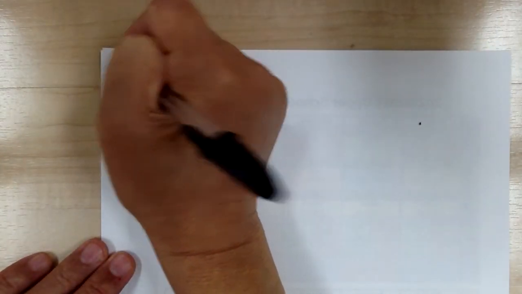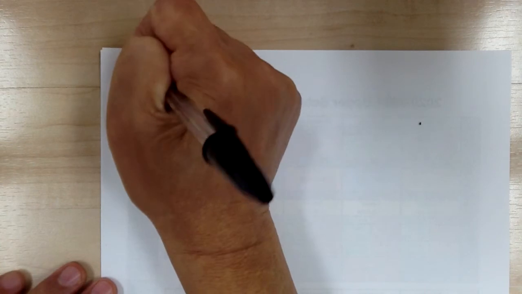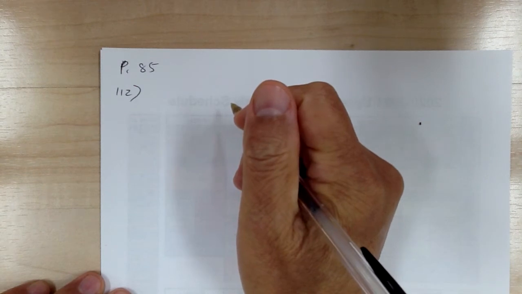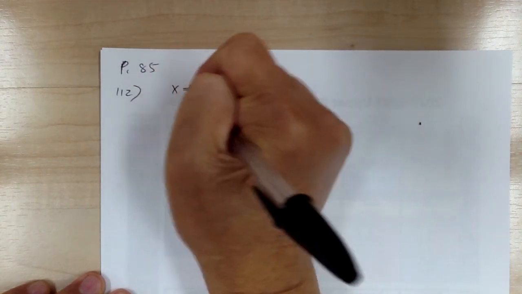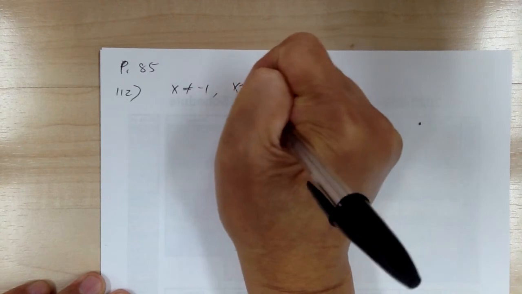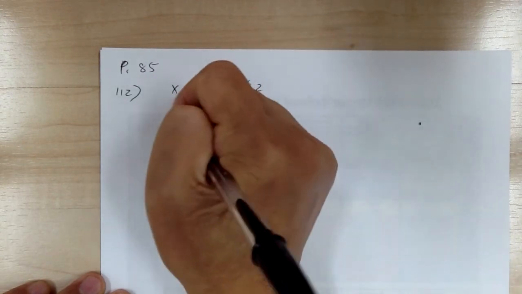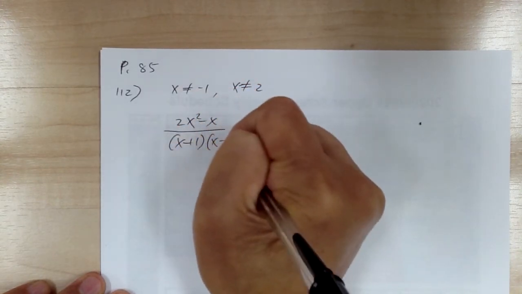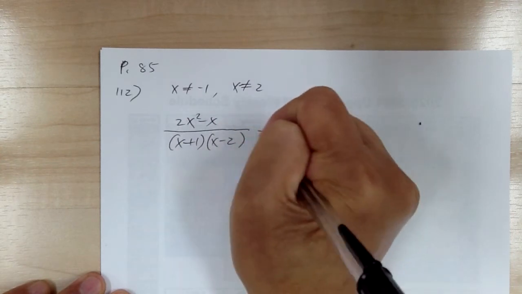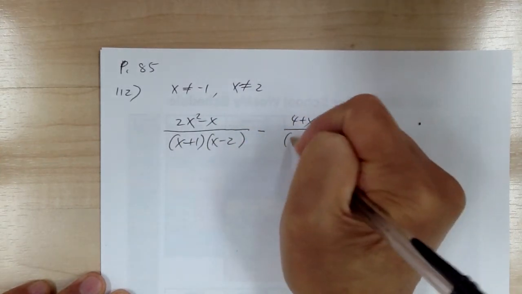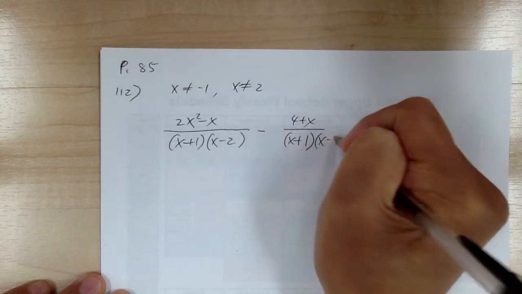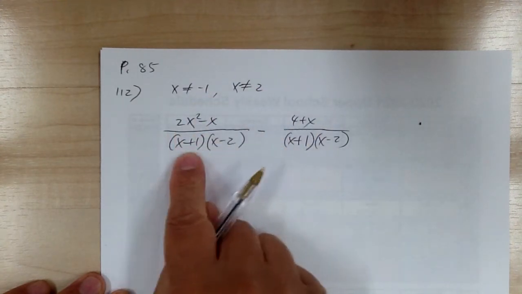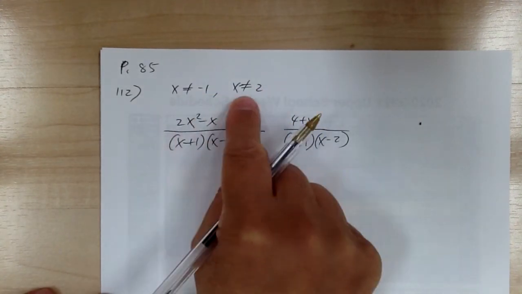Let's go to number 112. It says for all values other than x, so that means x cannot equal negative 1 and x cannot equal 2. Okay, so what is the value of 2x squared minus x over x plus 1, x minus 2, minus 4 plus x over x plus 1, x minus 2? Now, the reason for the restriction is that these two values will make this undefined. So these are excluded values.